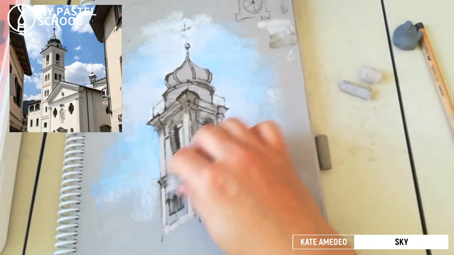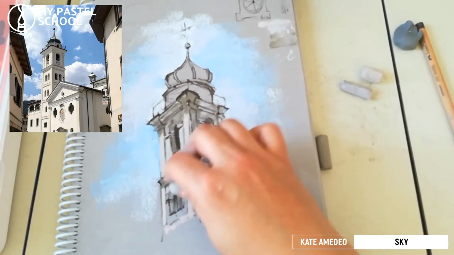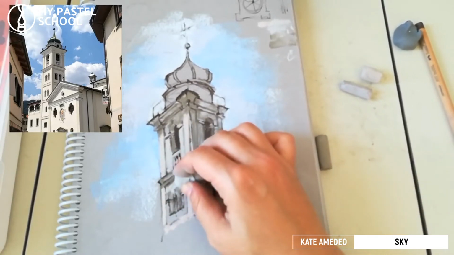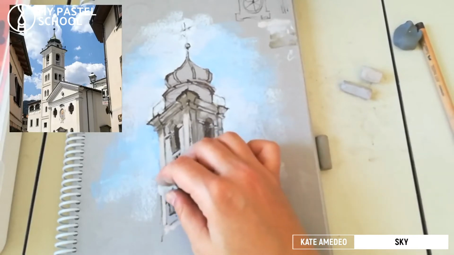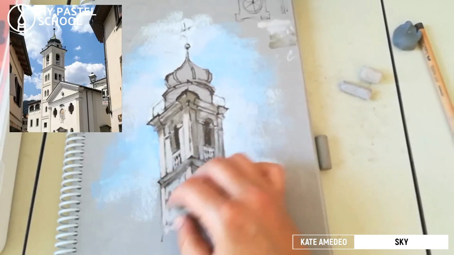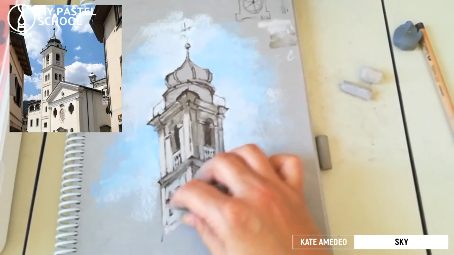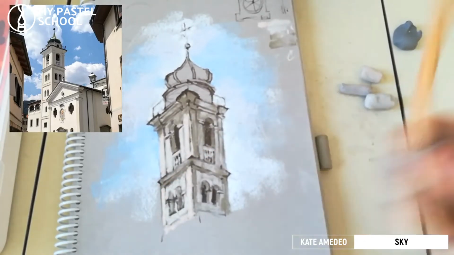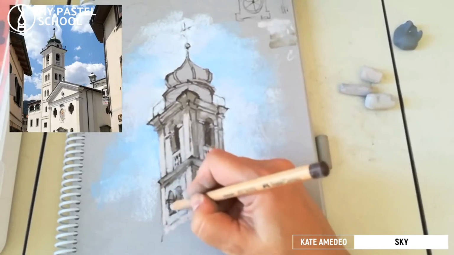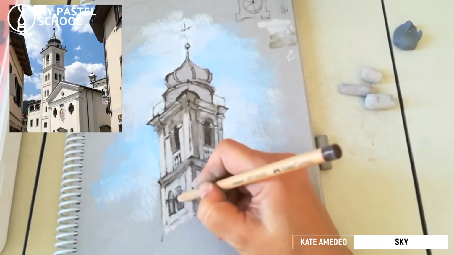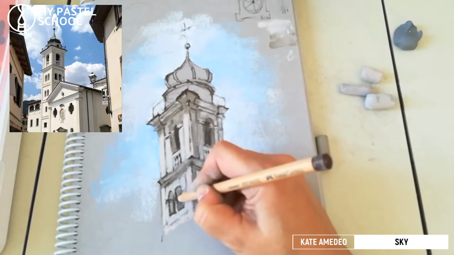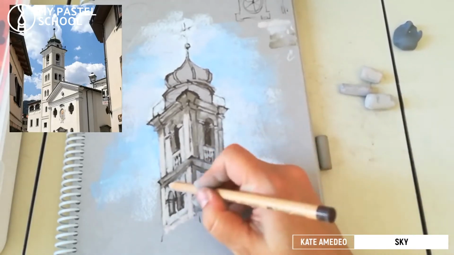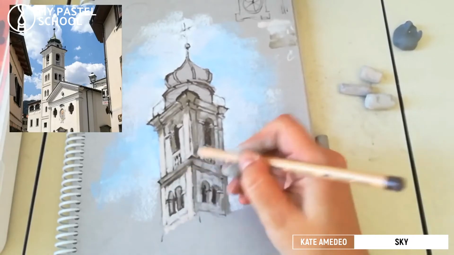And with this other light color, I'm gonna add it on this area of my windows, like so. Okay, and now I need to bring back those lines. There we go. Here there's a stronger shadow.